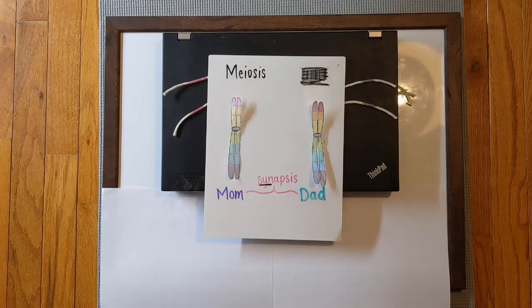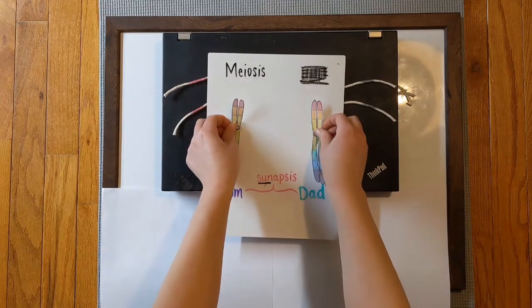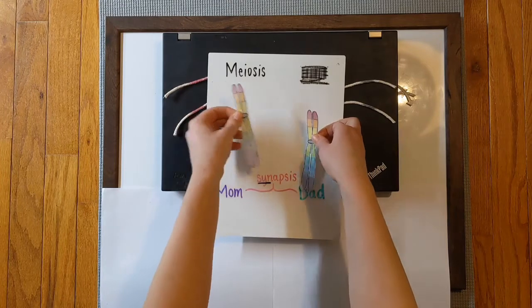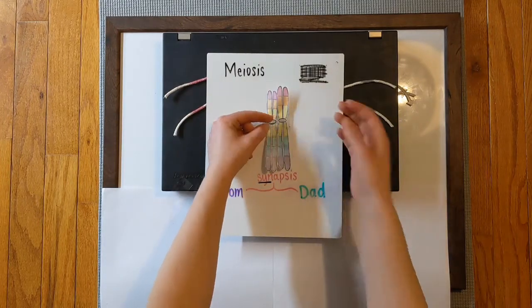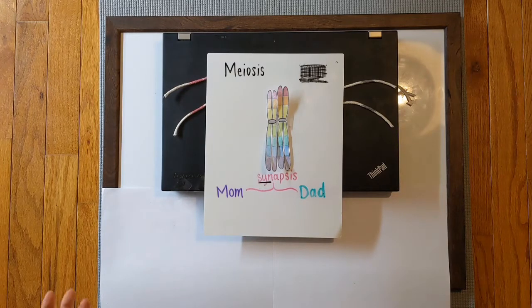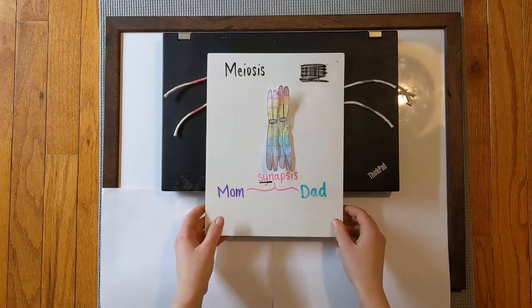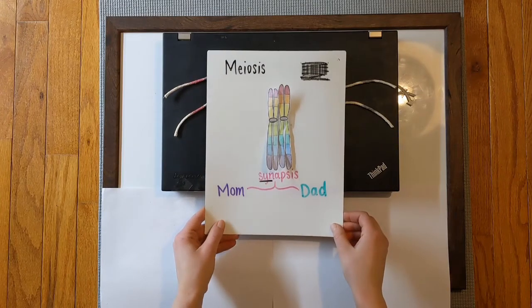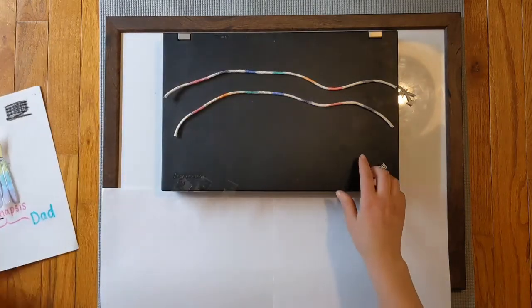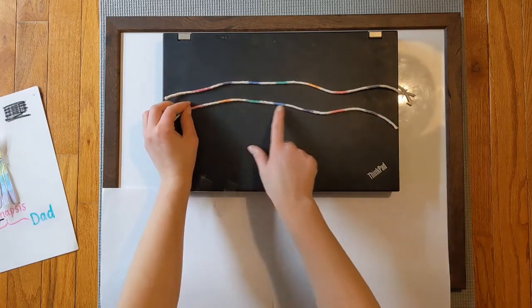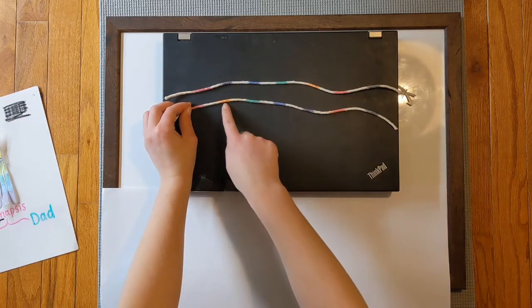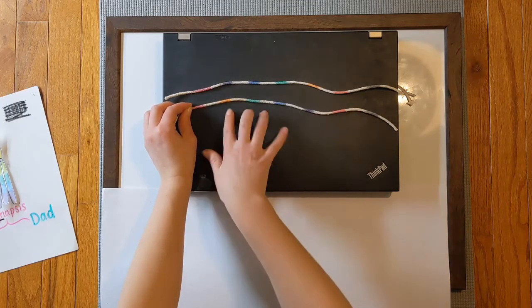In meiosis, the process of synapsis requires the mother's DNA and the father's DNA to come together. Here, the chromosomes can go into recombination, or the act of crossing over. These create homologous pairs that can be shown here, while sometimes the DNA does not match up, as you can see by these colors in the reverse order here.